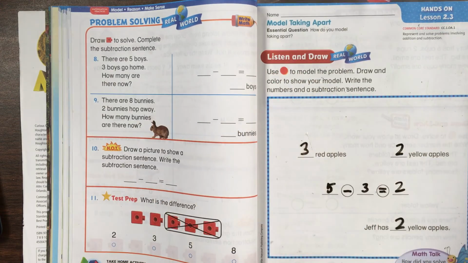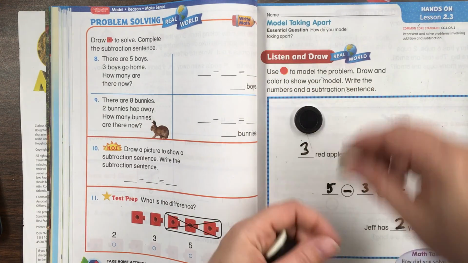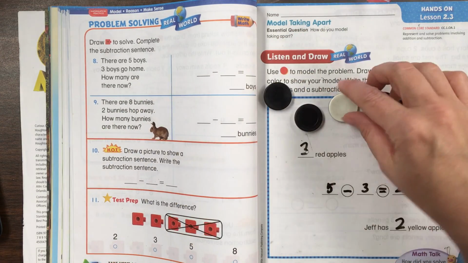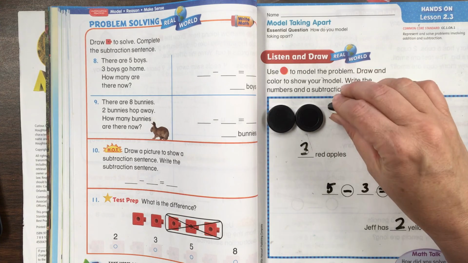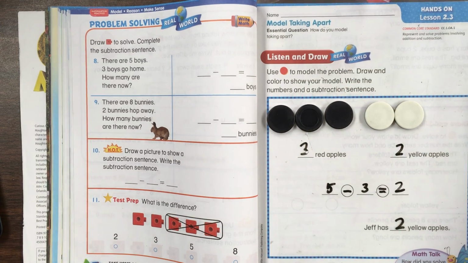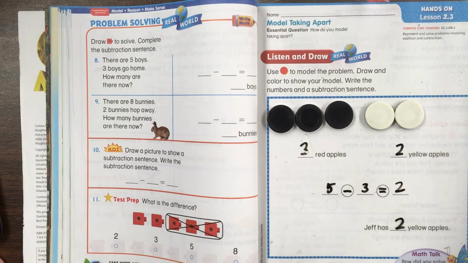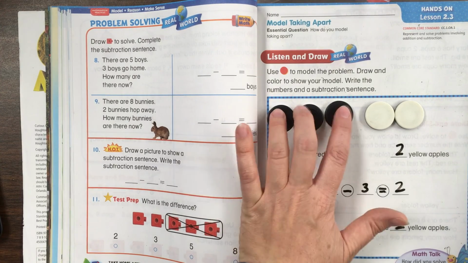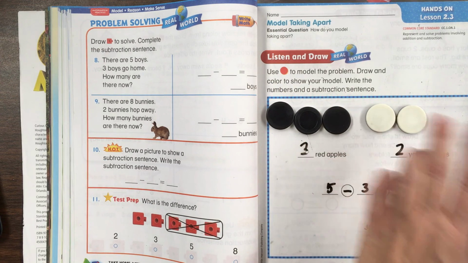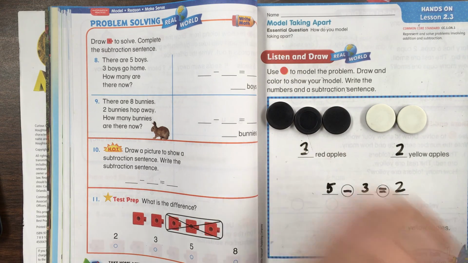Now, you could model that with black and white ones as well. Just throw down 1, 2, 3, 4, 5 and say, okay, I'm just going to pretend that black is red and white is yellow. And you can do it that way. And you'd still have 3 red, black apples and 2 yellow, white apples.